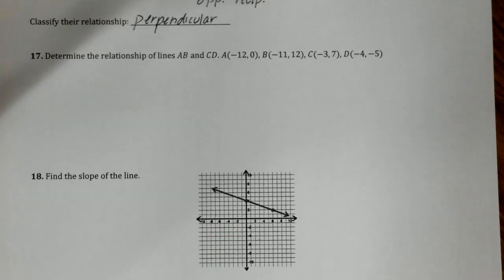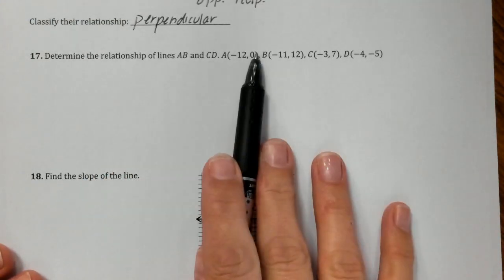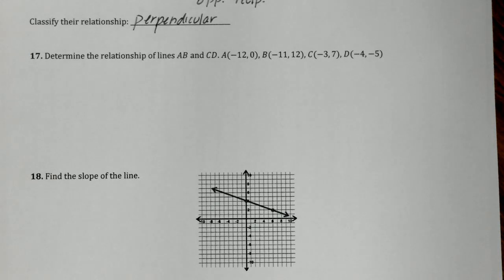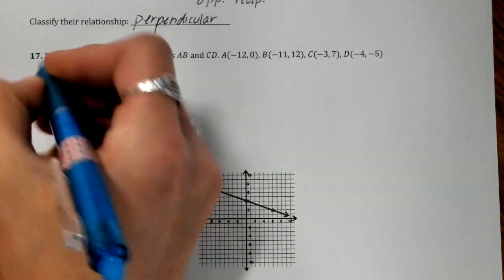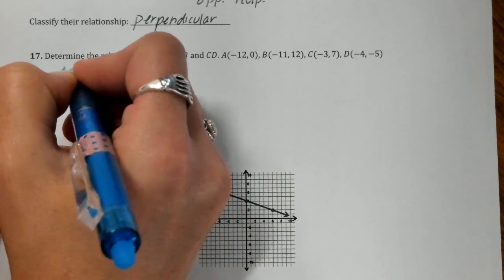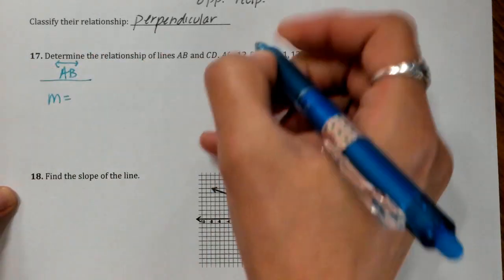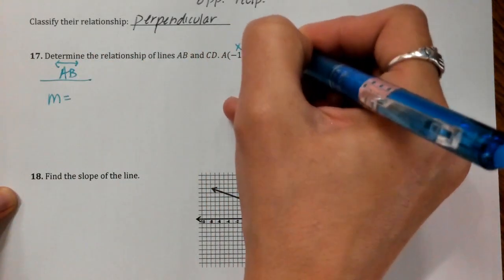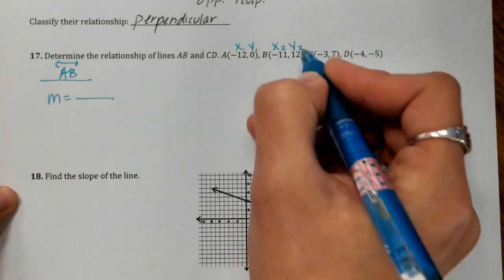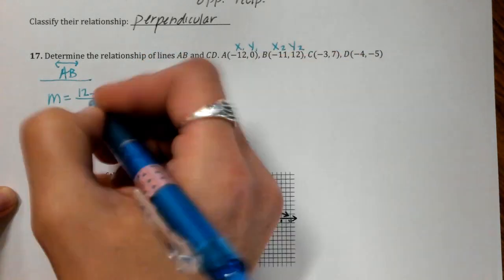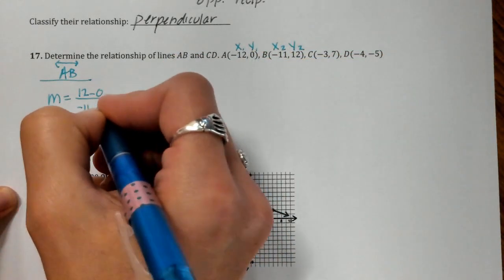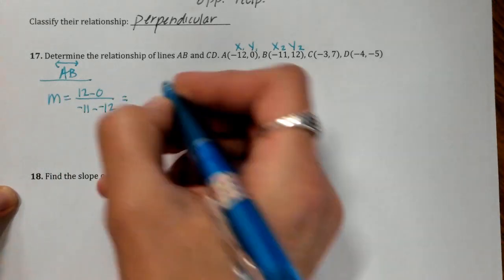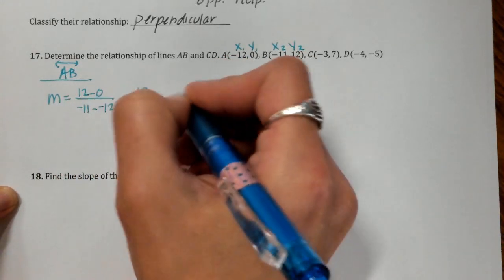All right, we're going to do the exact same, this is going to be the relationship between AB and CD. So same exact thing. Let's take a look. I'm going to use my 2 different colors, okay? First for AB. x1, y1, x2, y2. Making sure I don't mix them up. y2, 12, minus y1, 0, over x2, negative 11, minus x1, so minus negative 12. This is going to end up coming out to 12 over 1, which will just be 12.